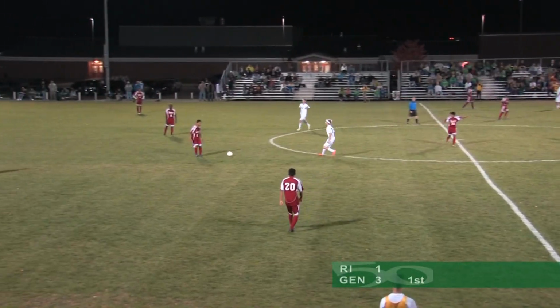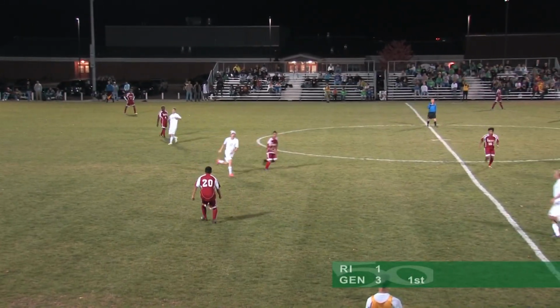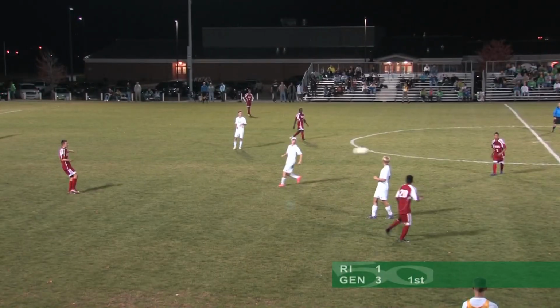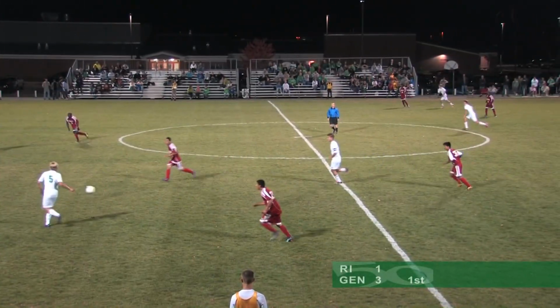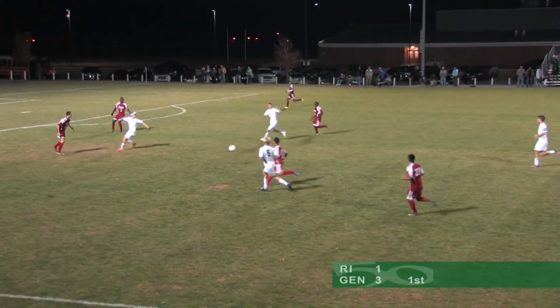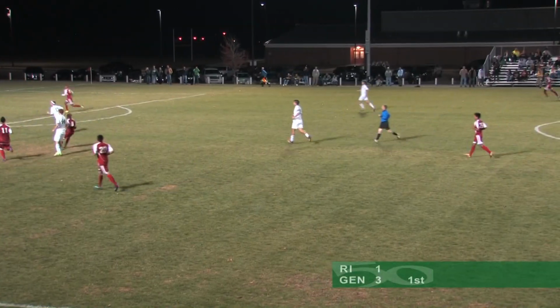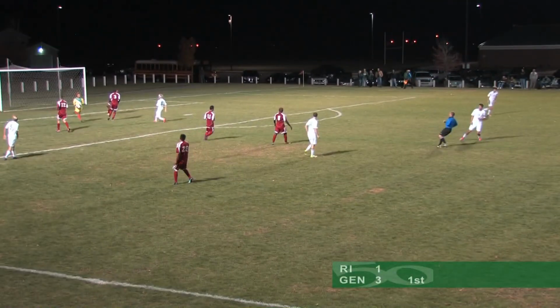And here we go. Geneseo goal that was well officiated by that gentleman out there playing the center. That player was in no danger, and he let the play continue.